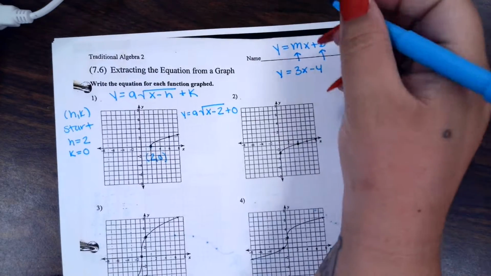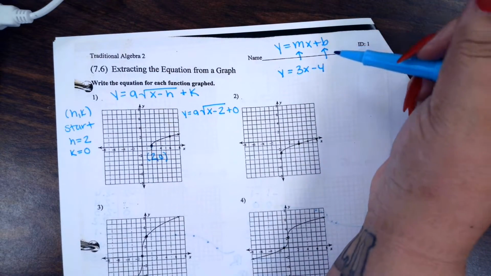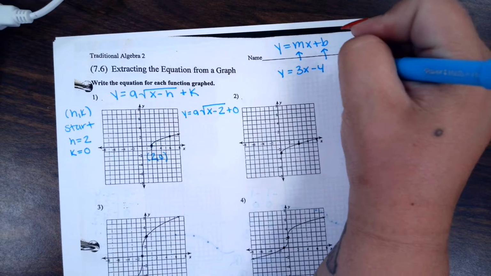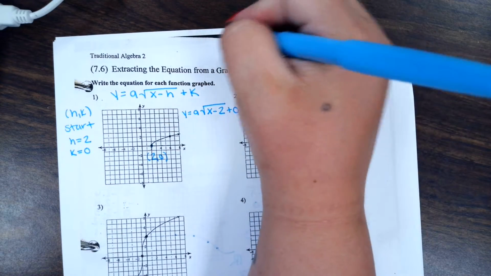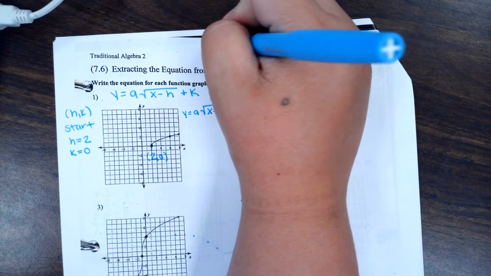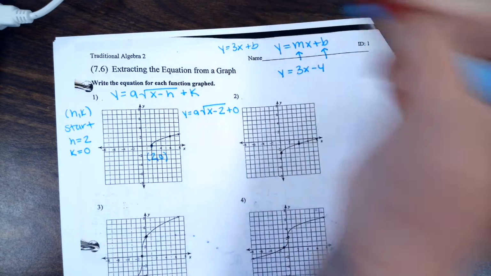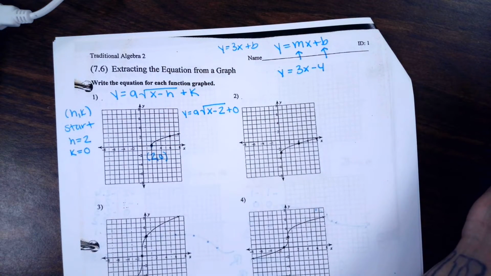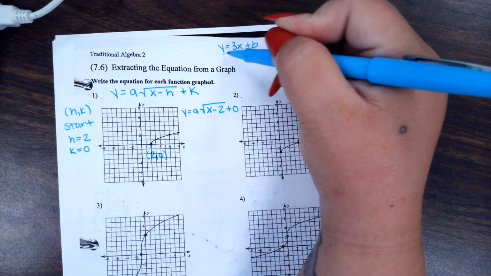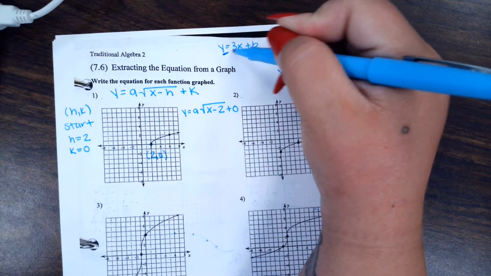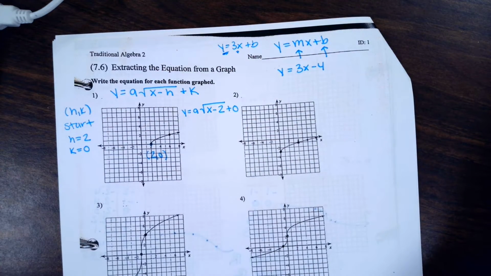So this is kind of like when you're graphing linear equations, when you knew what the slope was. So say we use our slope formula to figure out our slope was 3, but we didn't know what b was. You used a point on the line to plug in for x and y to solve for b.